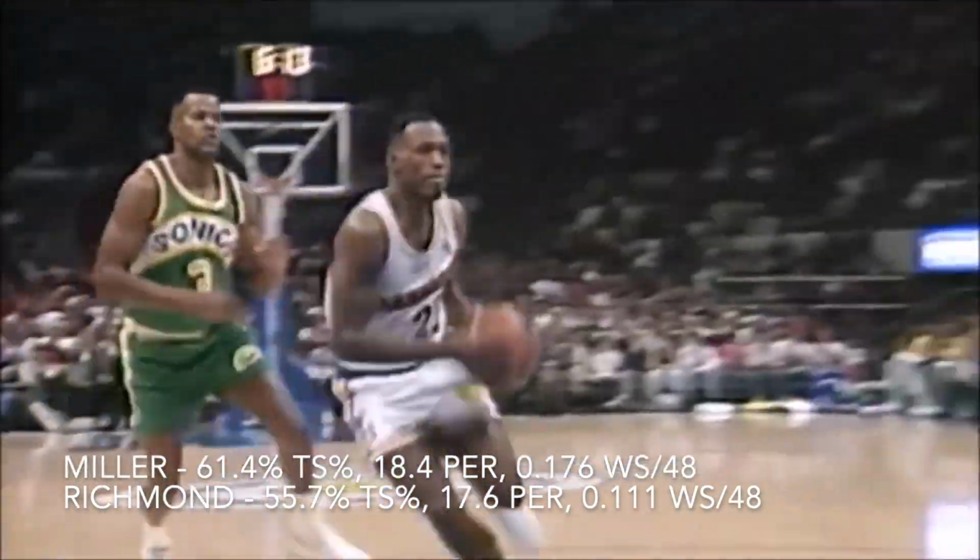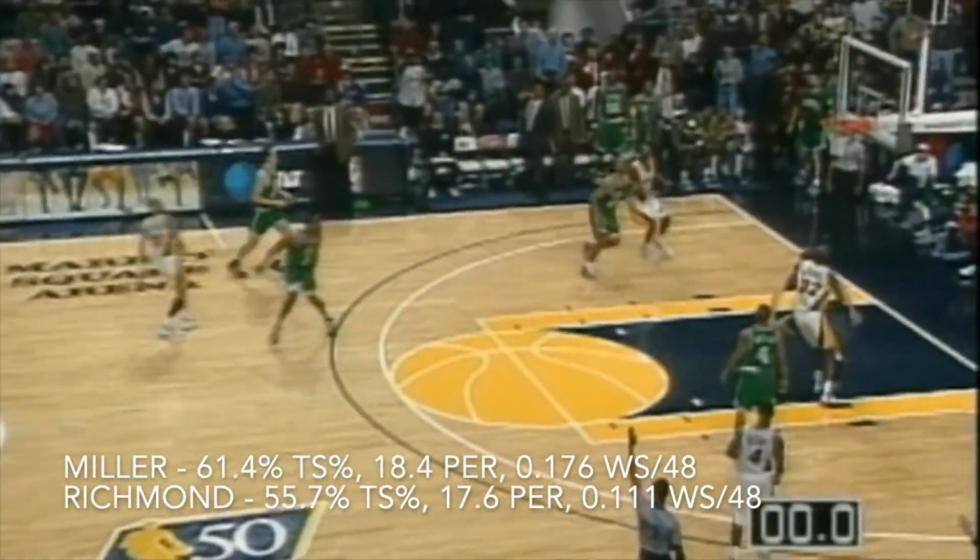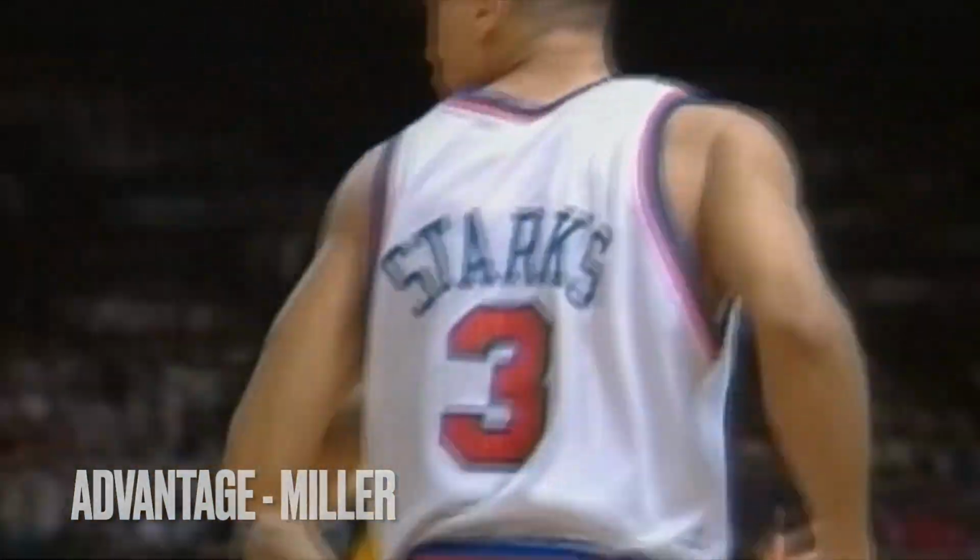In the efficiency and advanced metrics category, while Richmond was a good shooter in his own right and also more offensively versatile than Miller, able to penetrate and attack the basket in a number of ways and able to posterize people on dunks in a way Miller could not, it's not a close comparison as Miller was one of the most efficient shooters ever and probably second only to Steph Curry when it comes to true shooting percentage amongst guards. While his PER is a bit more similar to Richmond's, his win shares per 48 also blows Richmond away, and thus I'll have to give this category to Miller.